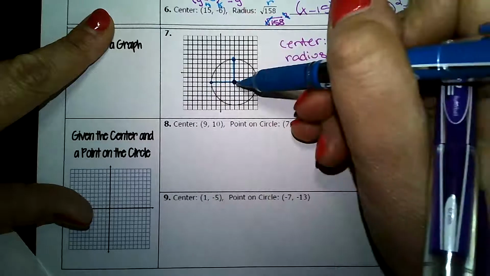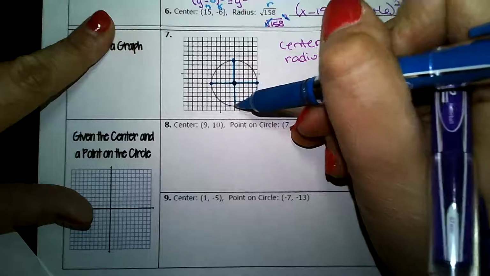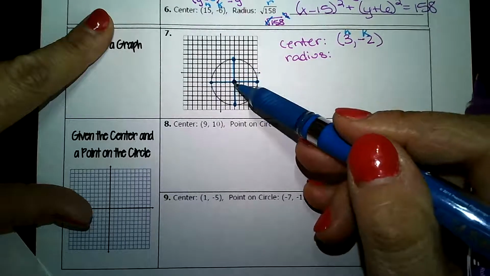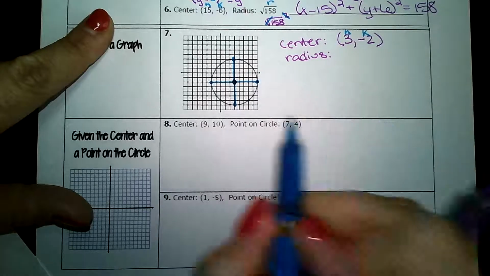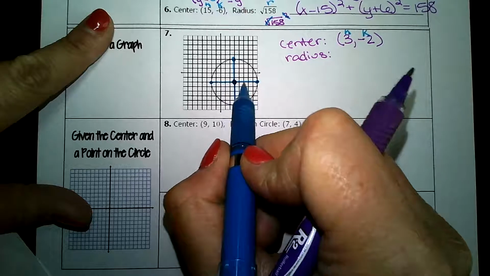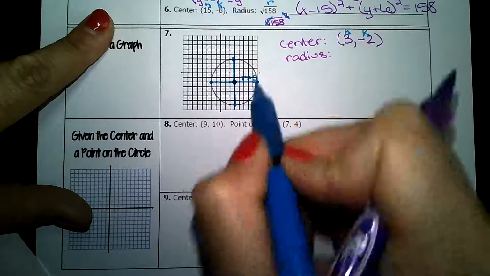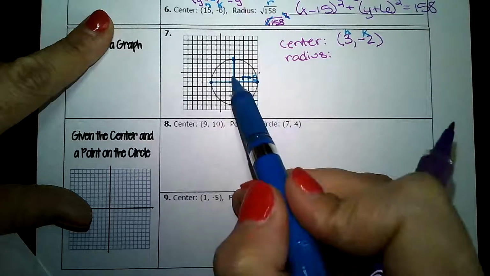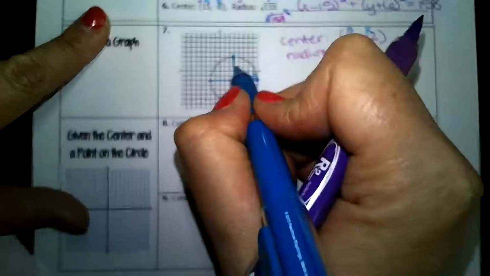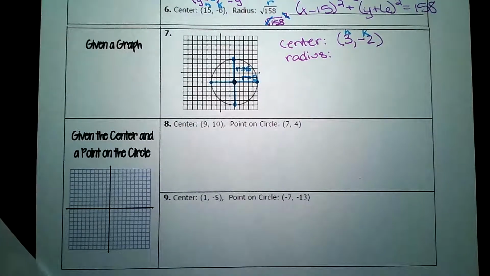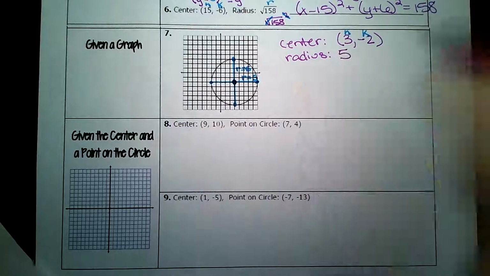I'd add an extra layer of difficulty if I tried to count diagonally. So I'm going to count horizontally. 1, 2, 3, 4, 5 blocks. If you counted vertically instead, it's still 5 blocks because the radius of a circle is the same in any direction. So the radius is 5.